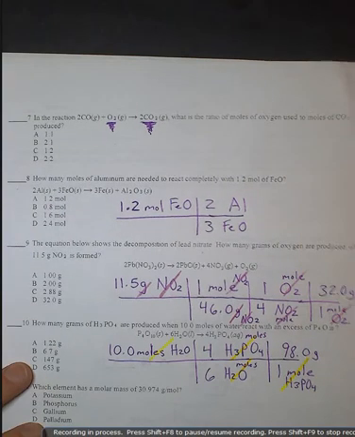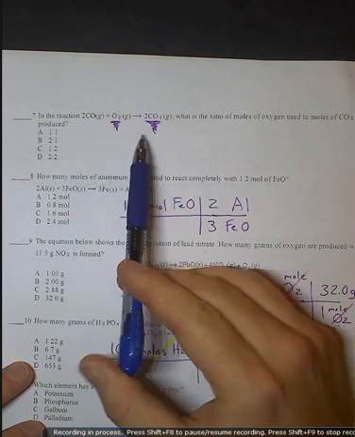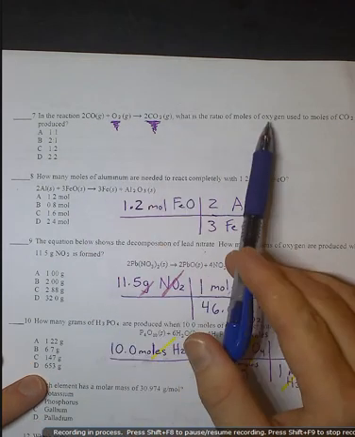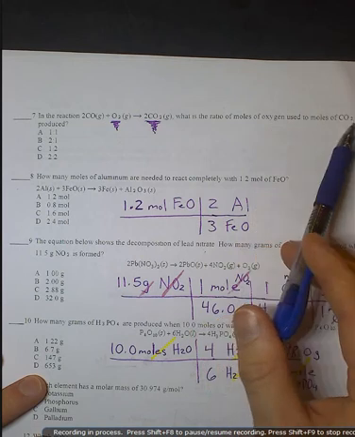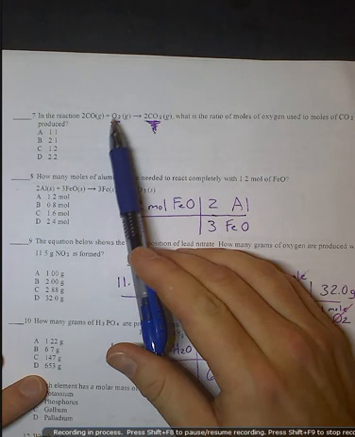All right, in the reaction, carbon monoxide plus oxygen gas makes carbon dioxide. What's our ratio of oxygen to moles of carbon dioxide? Here we have, look at your coefficients, 1 to 2.